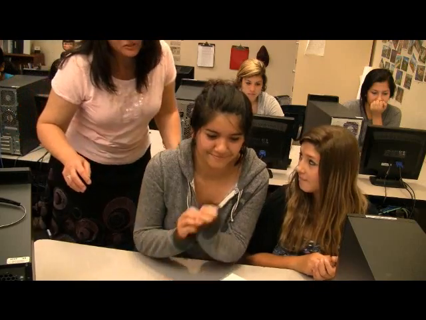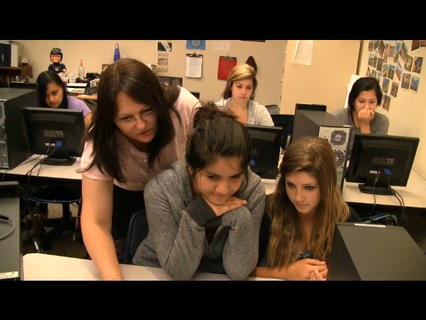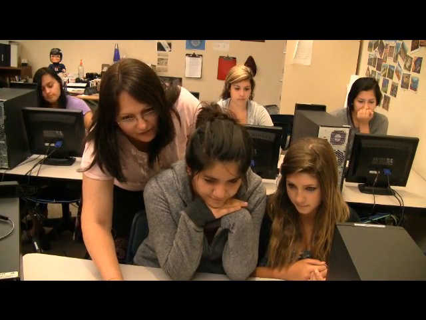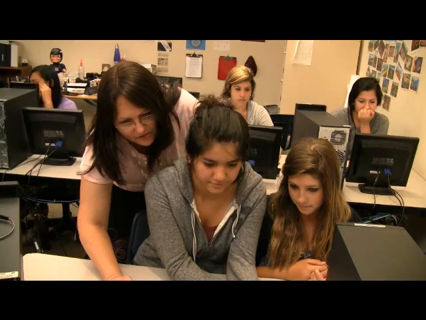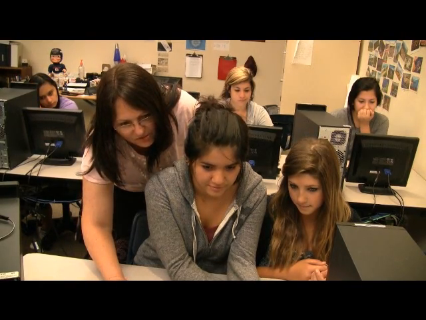Girls, I can show you a way to measure that using Google Earth. Here's what we'll do. We'll click on that measuring device right there. Then we'll click on both the first and the second spot, and it will measure the distance between them.